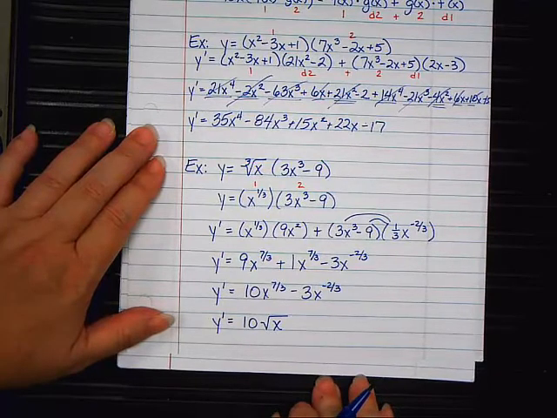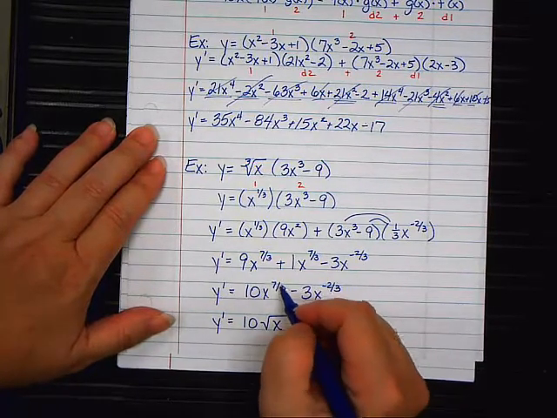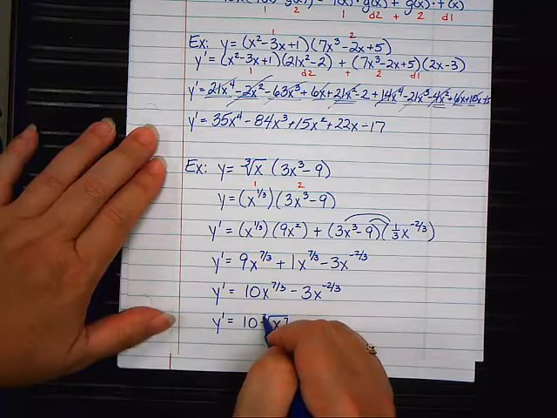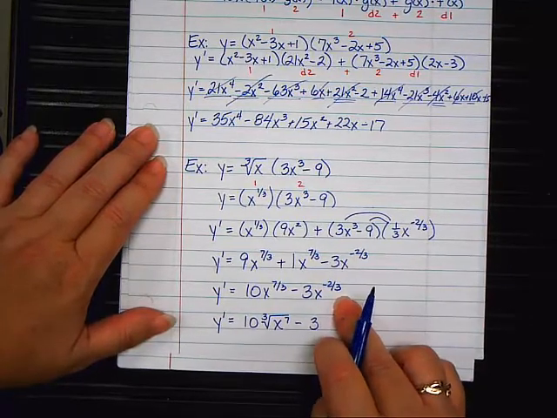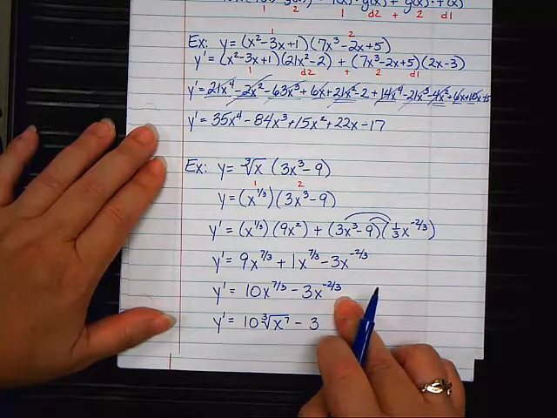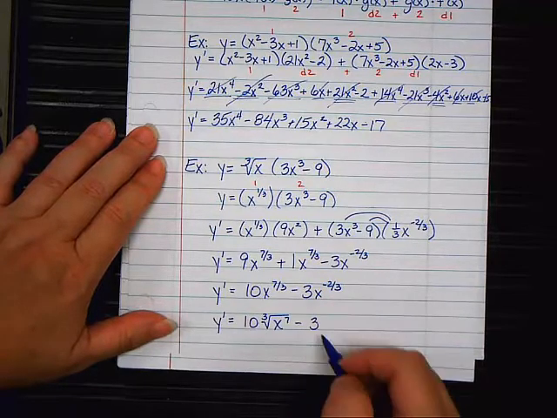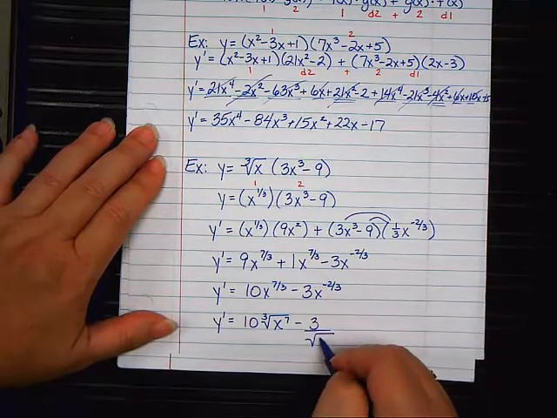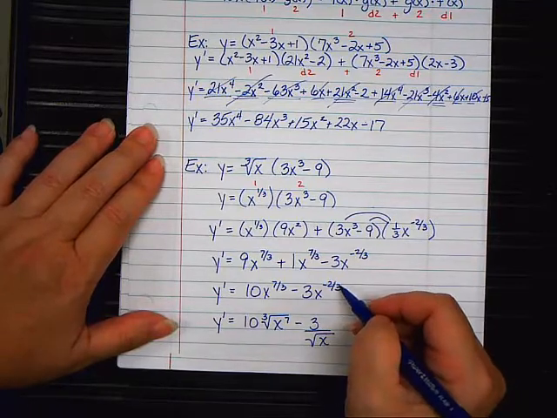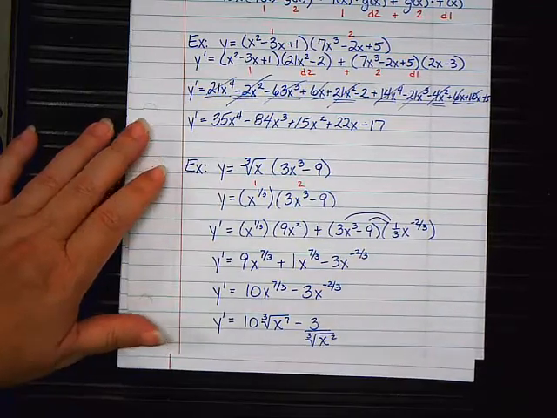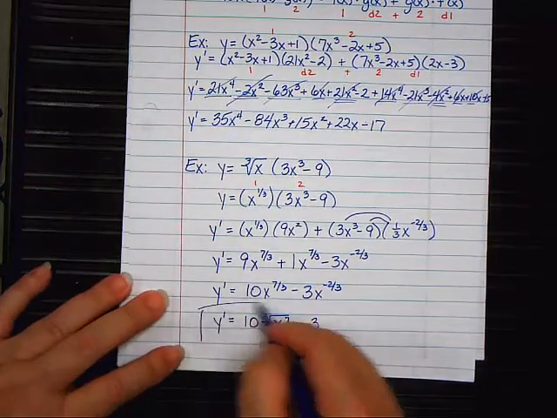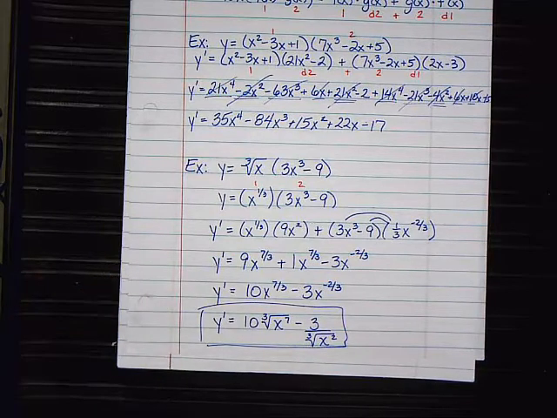Power over root, so the power is 7, the root is 3. So that one's done. Minus, write the 3 down. Look at the next one. That one goes where? On the bottom, because it is negative. Over, draw your radical, put the x in it. Now because it's on the bottom, it's not negative anymore. So you write a positive 2 power, positive 3 root. That is the answer right there. Questions?